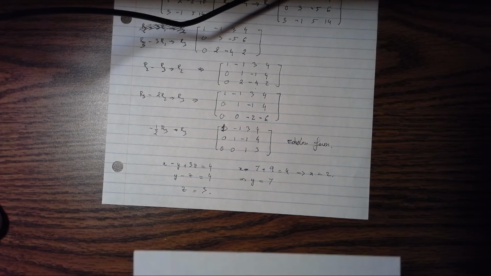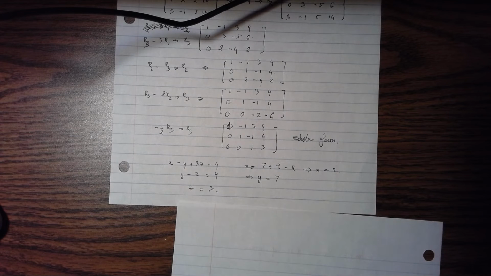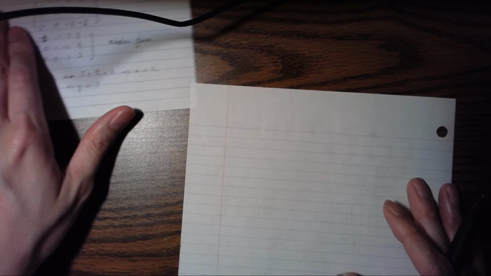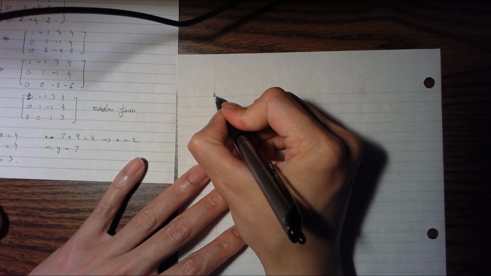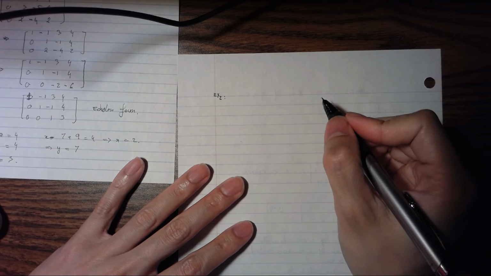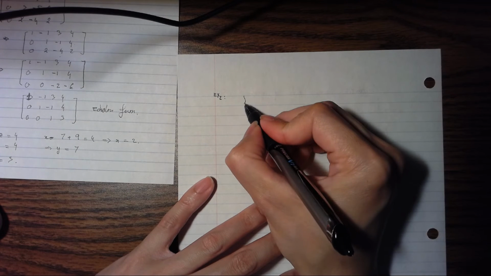Let's say I can give you another example when we do reduced row echelon form. Let's do this. Okay. Another example. Example 2. Let's solve this. I have a system like this.